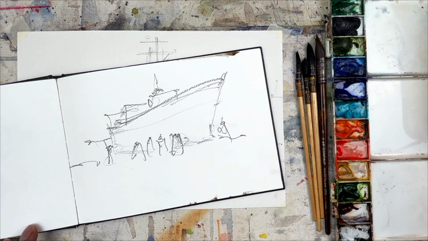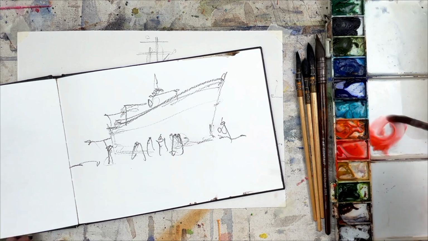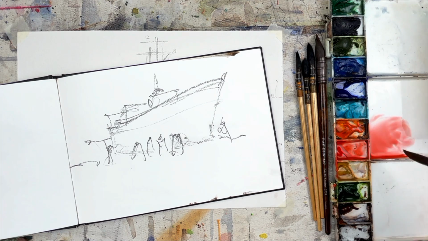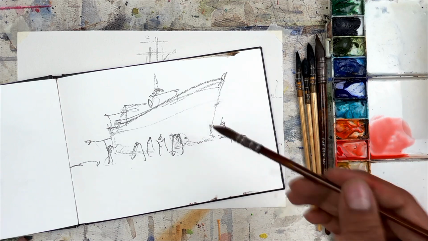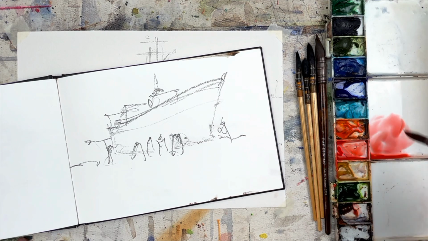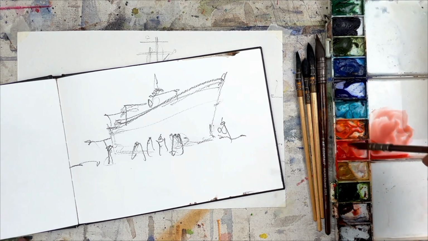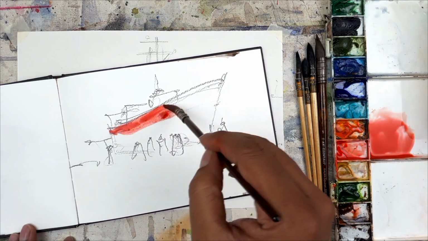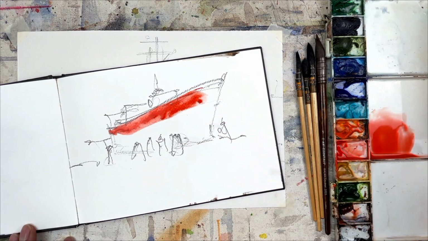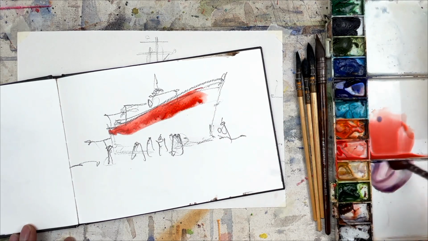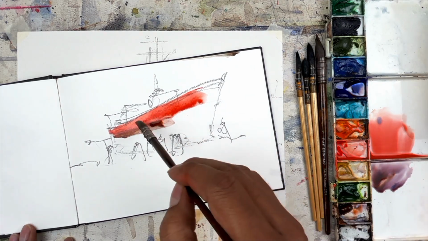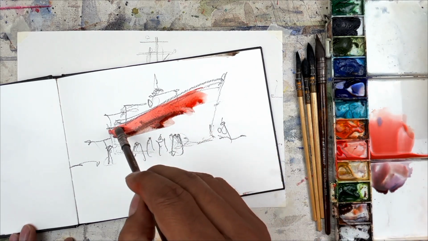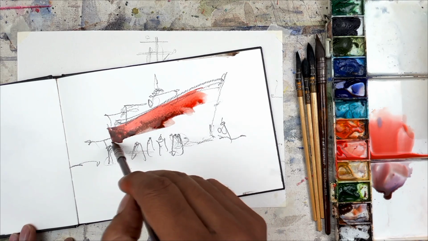Most of the people, the first thing they do is take multiple colors. It's very important, right? Suppose you wanted to paint this ship in red, and you have just taken red color and applied it here. Then you also wanted to give some other color into this, and you just apply it here, like this.